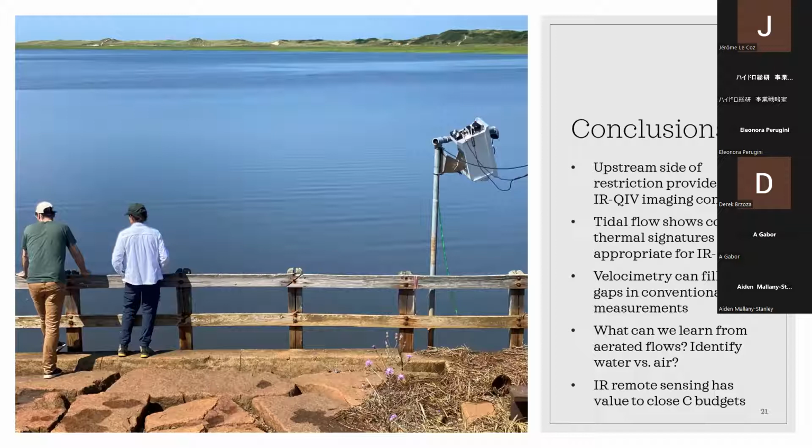And just to conclude, we got way better image quality on the upstream side for IRQIV because you circumvent that aeration. We also saw really coherent thermal signatures. I think you get higher thermal gradients in tidal flows, so that can be a great place to apply IRQIV. And this is a good example of where velocimetry can help fill conventional measurement data gaps through agencies that have been working on this for a long time.